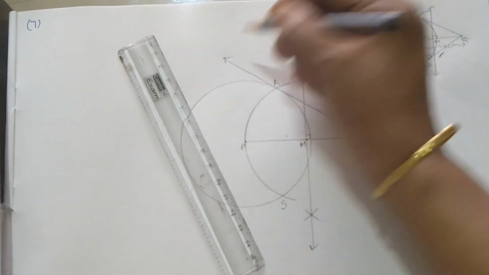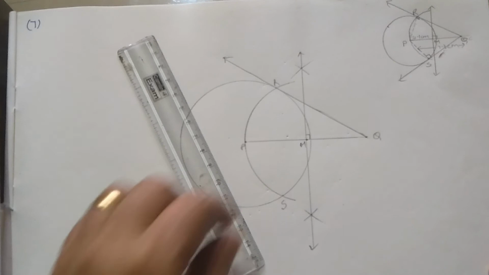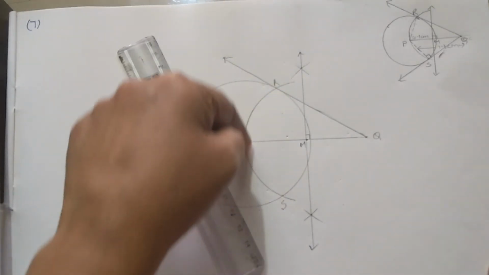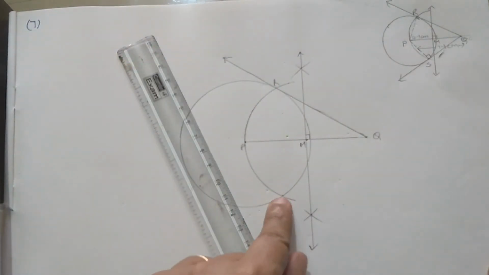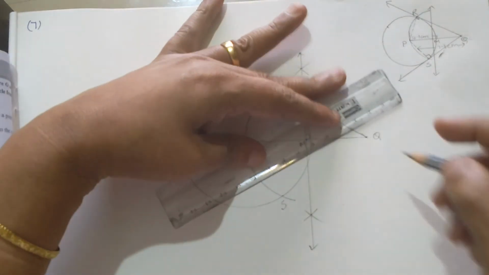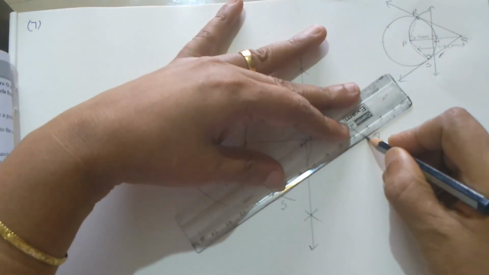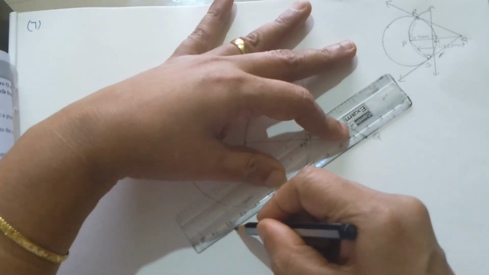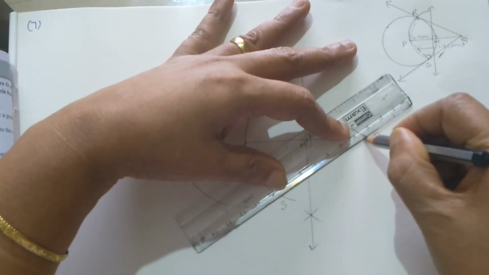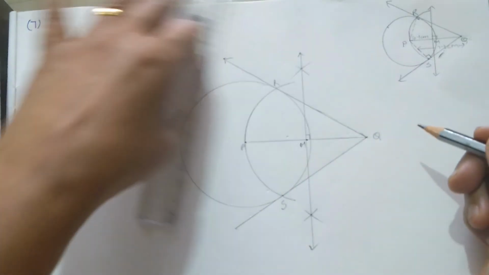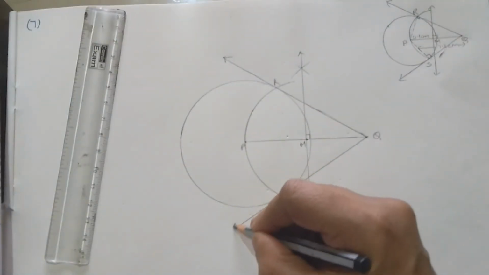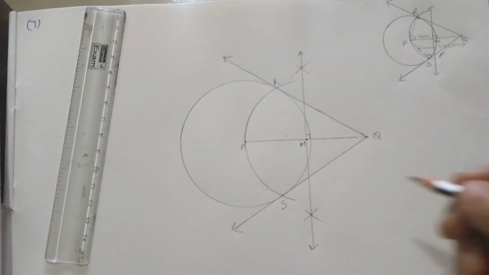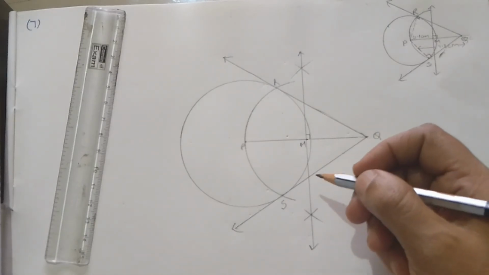So this is one of the tangents from the external point to the point R where this circle intersects. Now the second one you have to draw from point Q and S. Join the points Q and S. So this is the second tangent touching the circle at point S.